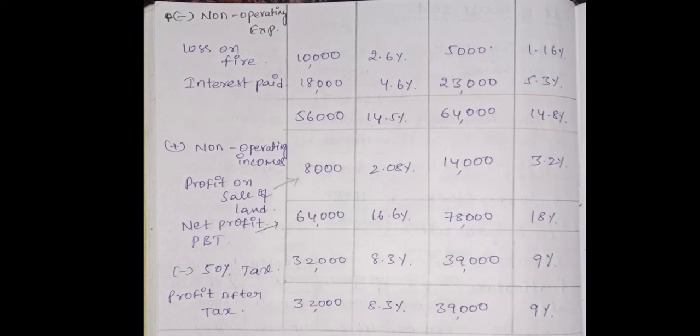Next, the change in percentage of sales: 64,000 divided by 3,84,000 into 100, then we get 16.6%, which is X company's percentage of sales. So net profit as a percentage of sales: 78,000 divided by 4,31,000 into 100, then we get 18%. Like this we will calculate the net profit and percentage of sales also.